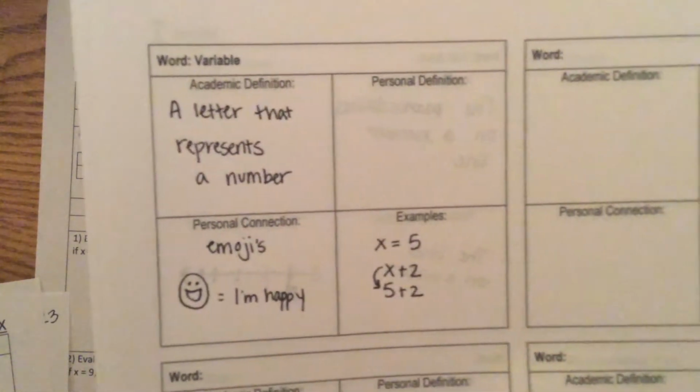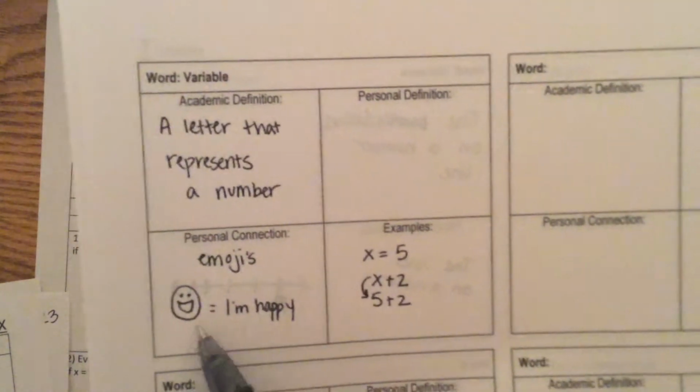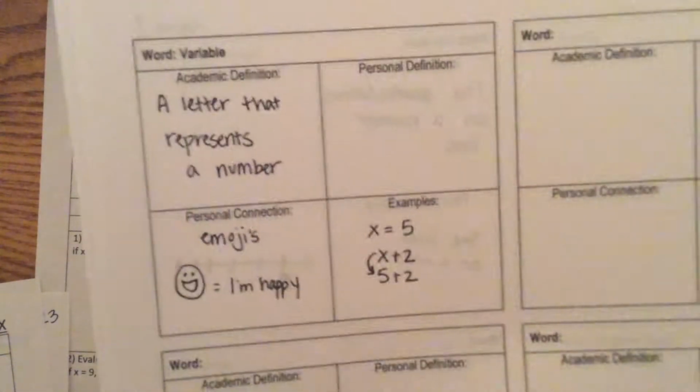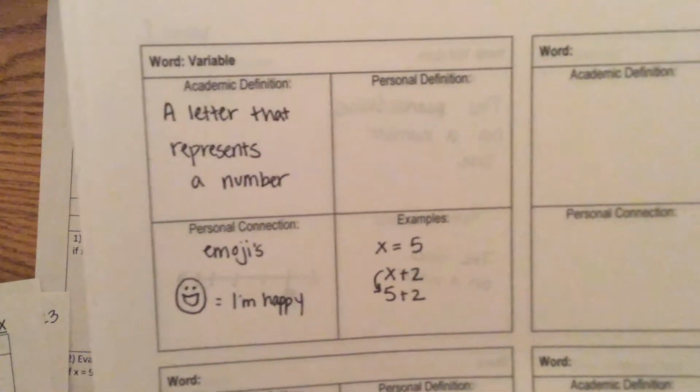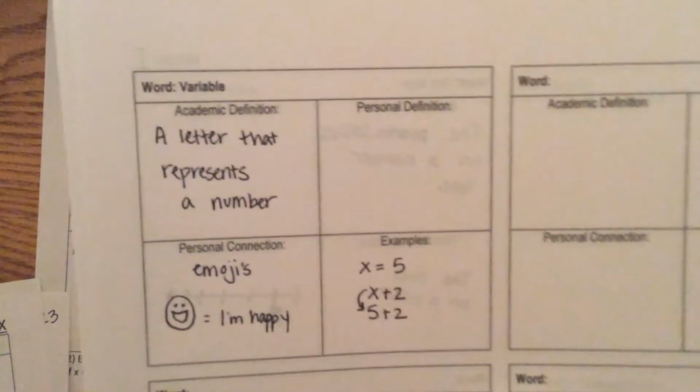So a personal connection is like emojis. When we text, sometimes we use the emojis instead of using words. So instead of typing out, I'm happy or I'm smiling, we just send a smiley face. But it really means something. Similar to these variables, they mean something as well.